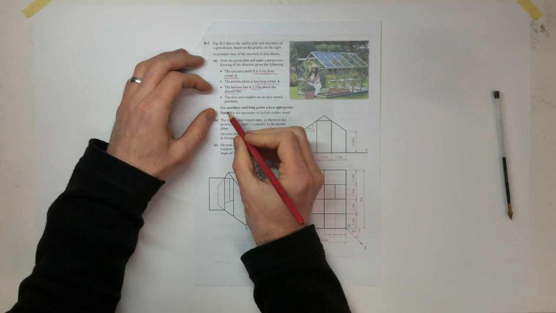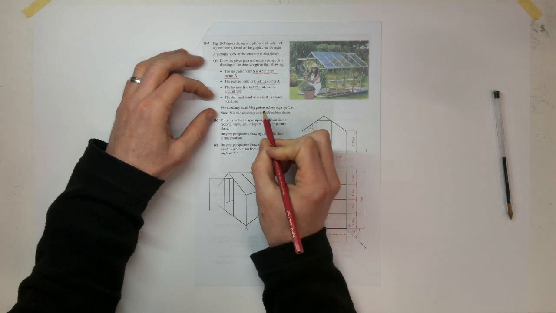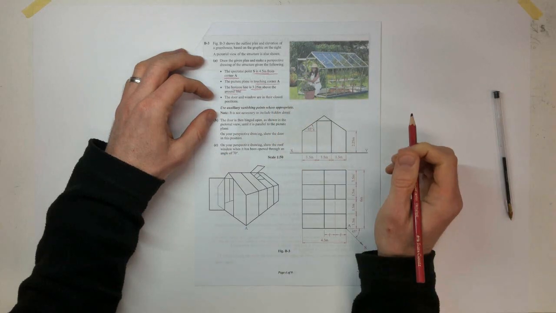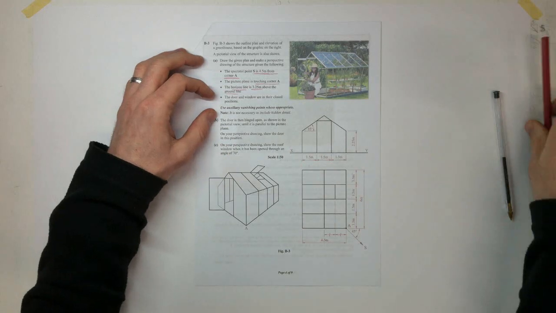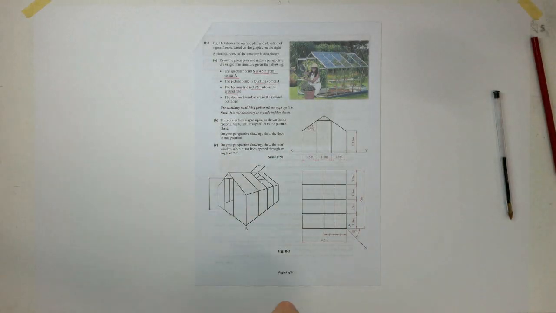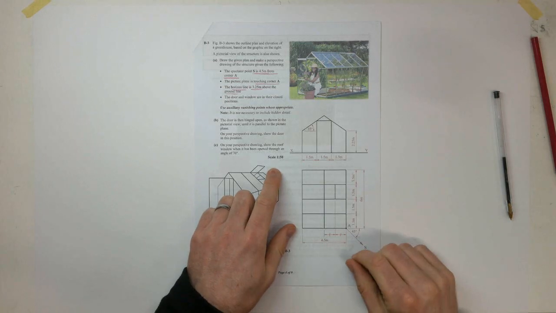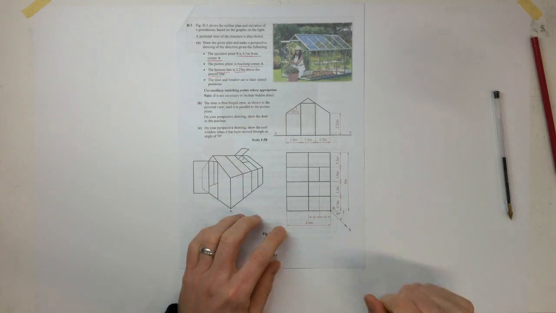And then they're telling us use auxiliary vanishing points where appropriate. Okay, so that's telling us we have to use auxiliary vanishing points even if we're able to solve this another way. It is not necessary to include the hidden detail. Okay, so looking at it here, we've got our plan view and we've got scale 1 is to 50, so we need to convert our measurements here.